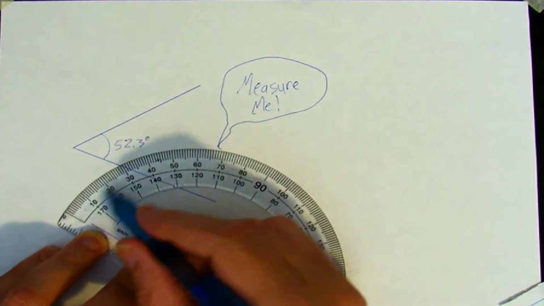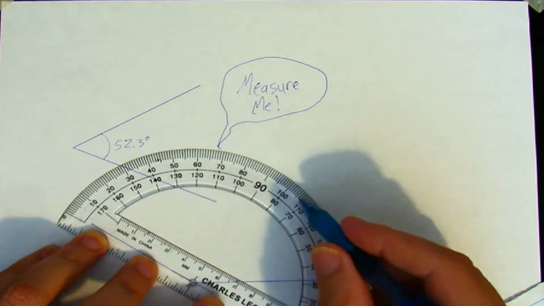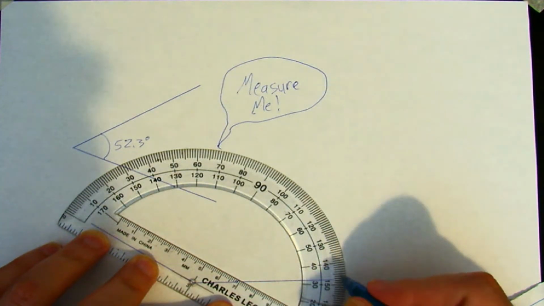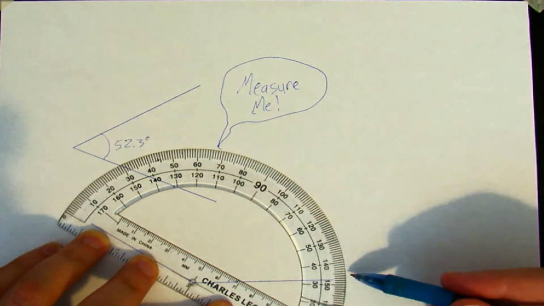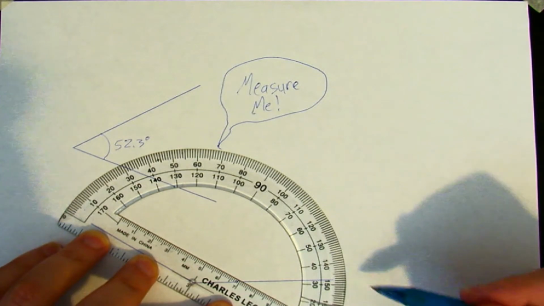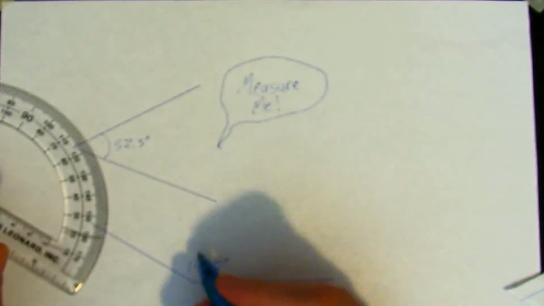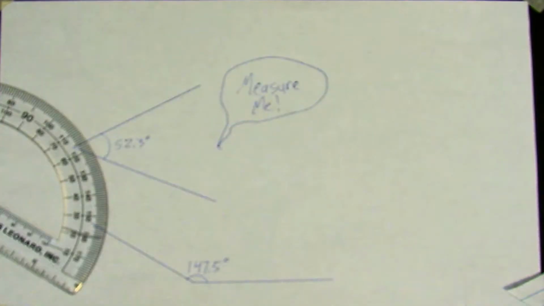You read up 10, 20, 30, 40, 50, 60, 70, 80, 90, 100, 110, 120, 130, 140, not quite to 150. If we'd drawn this a little longer, we could see it's 145, 6, 7 and a half, 147 and a half degrees. Just like that. You can even draw in a little angle marking if you want to.